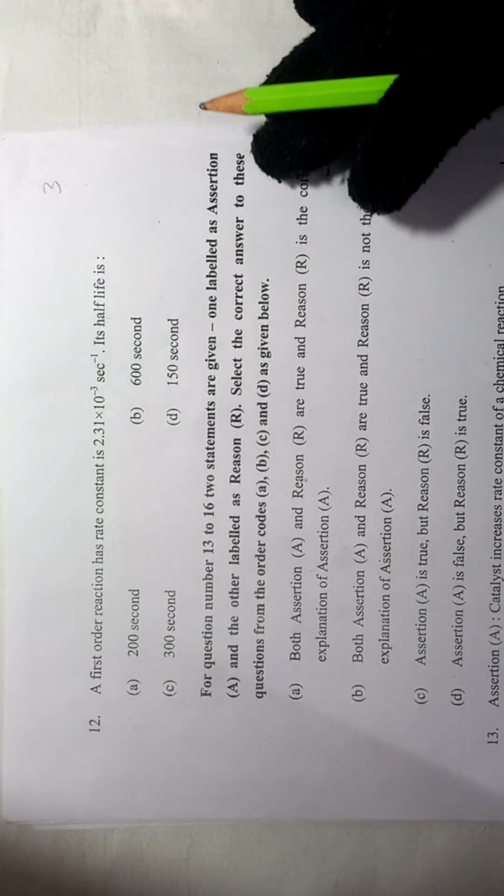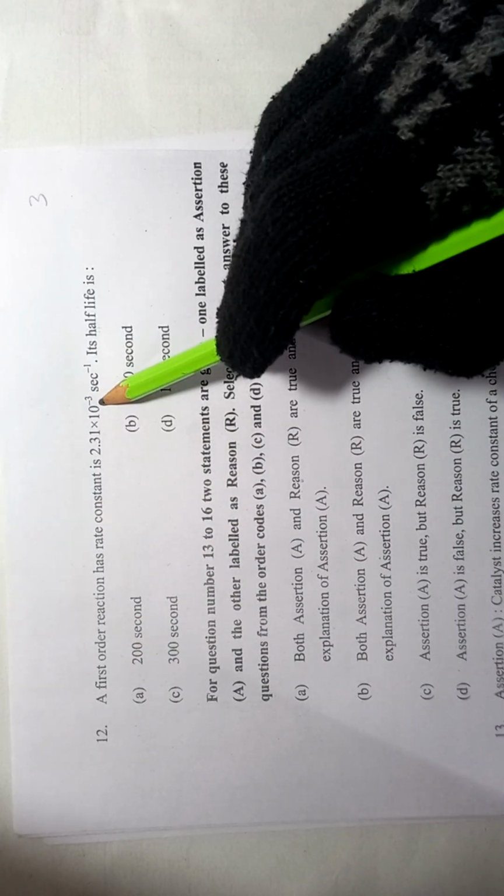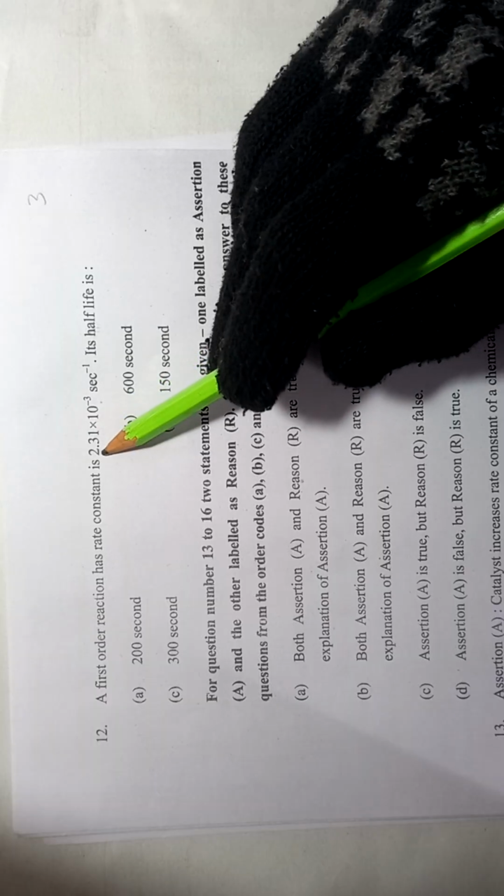Next is the question number, students. Next question: a first order reaction has a rate constant of this. Now see, this is a first order reaction. Already it has been done. Its units are per second.